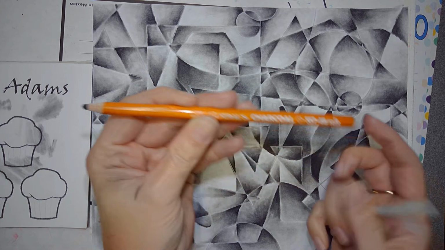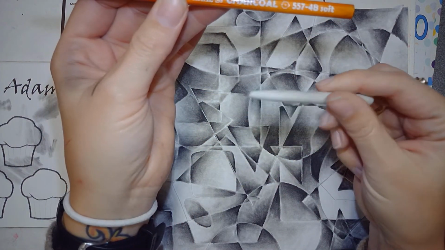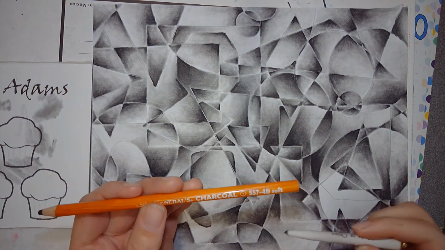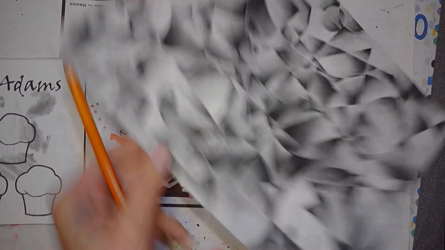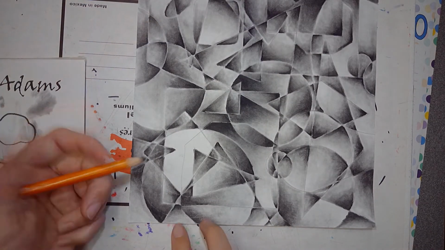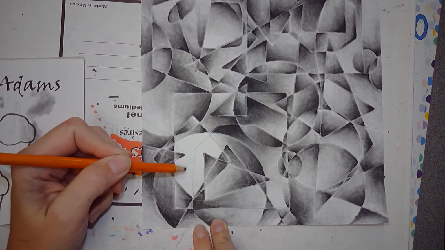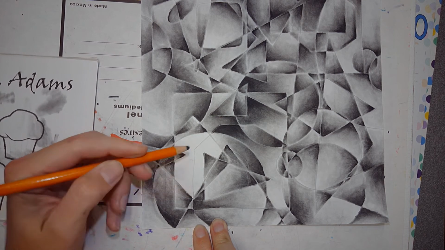So this one's going to be with charcoal, and you'll need a charcoal pencil and a tortillon, which is going to help you blend your value on your shape. So what you want to do is take a look at one of your shapes, and you can start anywhere. And you want to pick a point to start your darker value, and this could be anywhere on the shape. I'm just going to choose here in this section.